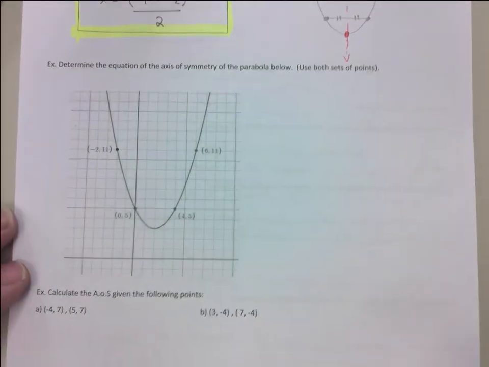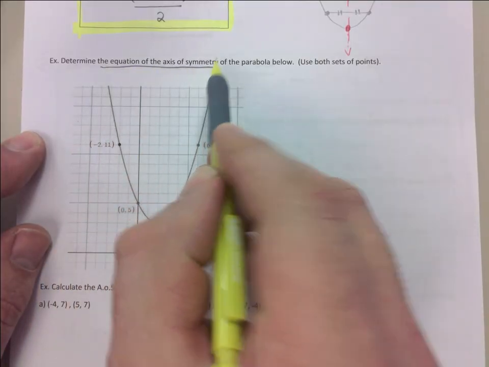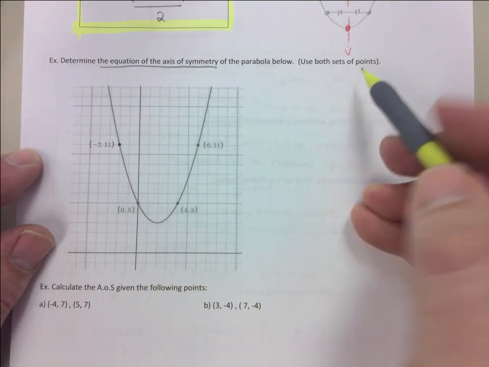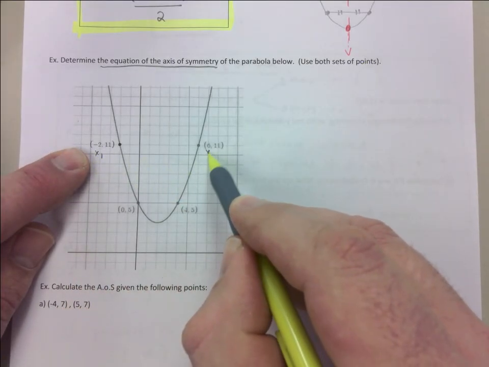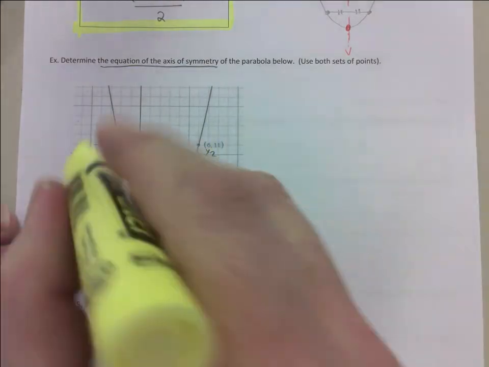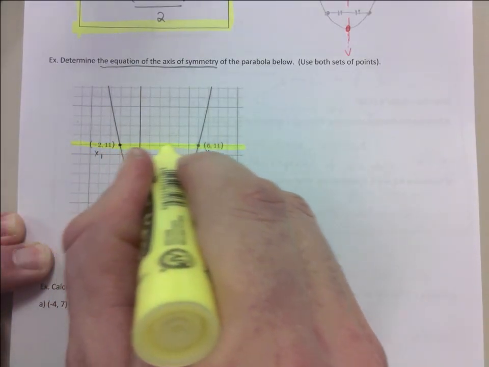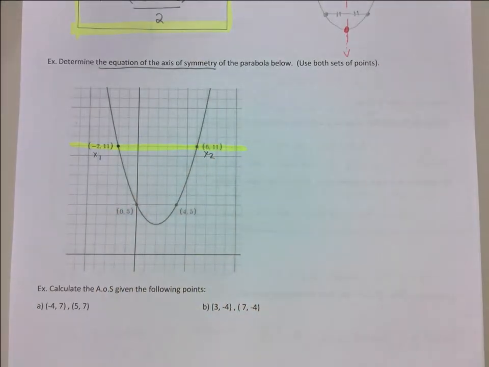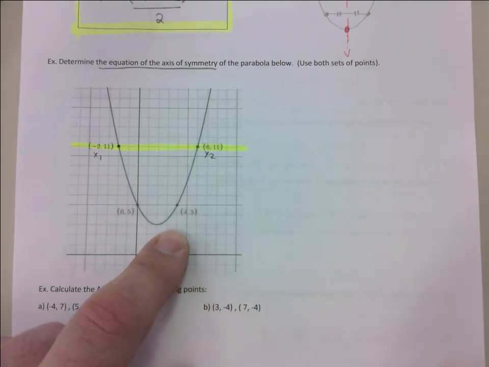Here are just some basic examples. Determine the equation of the axis of symmetry. Use both sets of points. So technically, this is my x1 and this is my x2, right? So if you consider these ones here, imagine they're both at the same height, so you're marking that. You can see it visually, you can tell by the y value, okay?